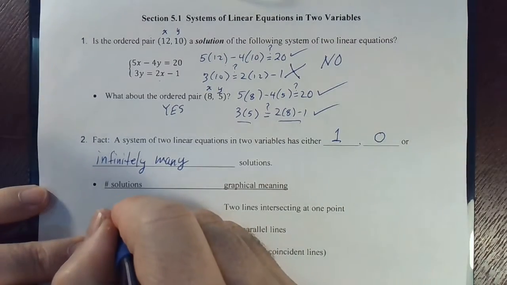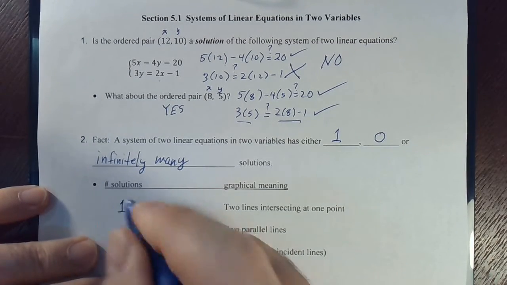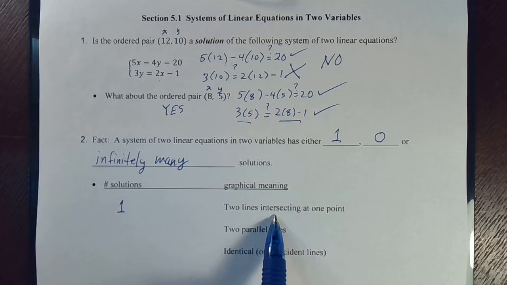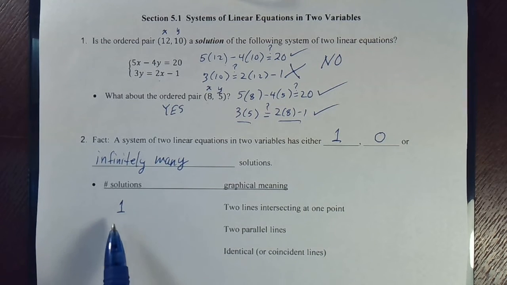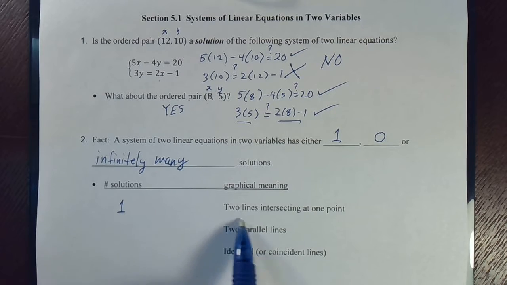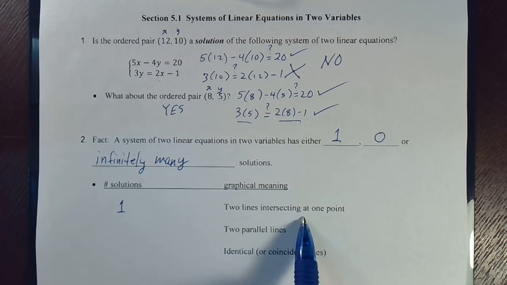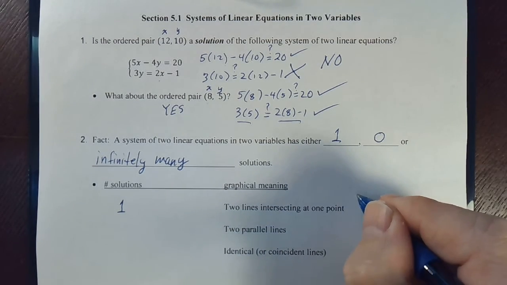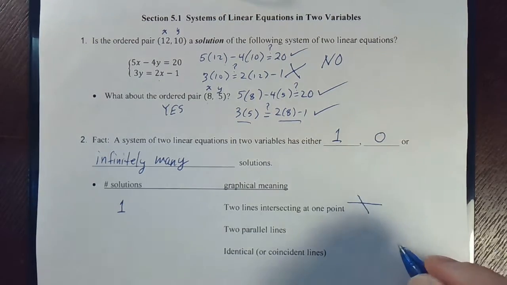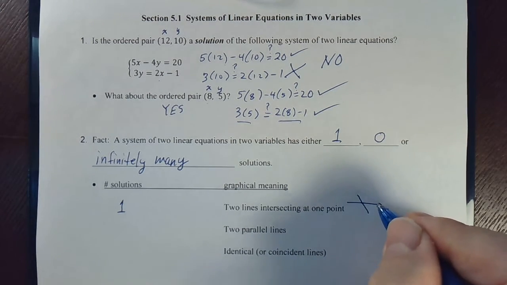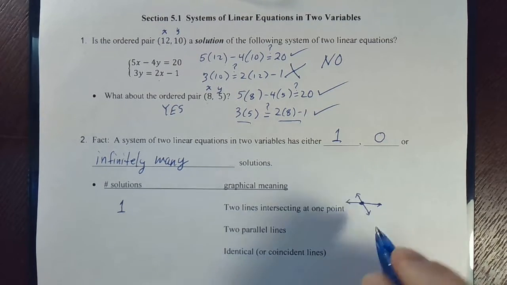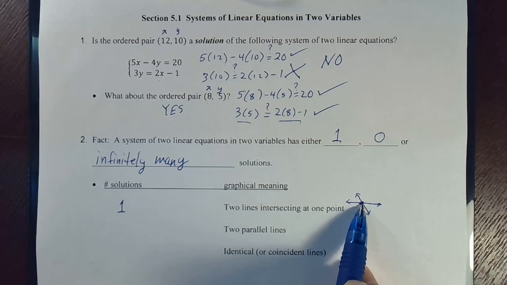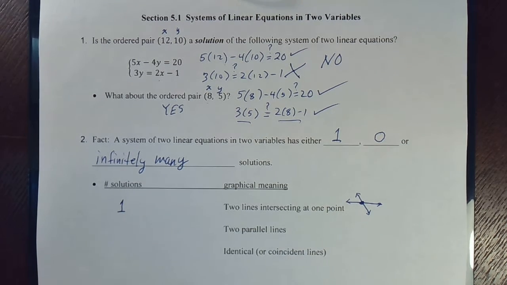The number of solutions is 1. And in fact, the one solution will be the one single point where they intersect. That is the only point that would be on both of those lines. So drawing a picture, we could have something like that. Put some arrows on the lines, and that's very small, but that one single point would be the intersection. That would be the solution to the system of the two equations.